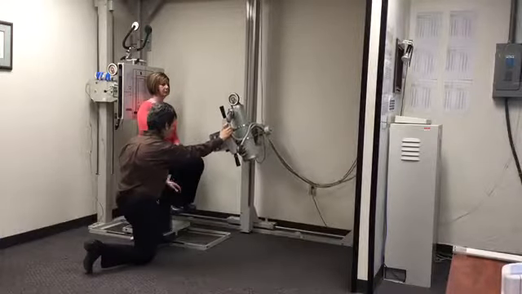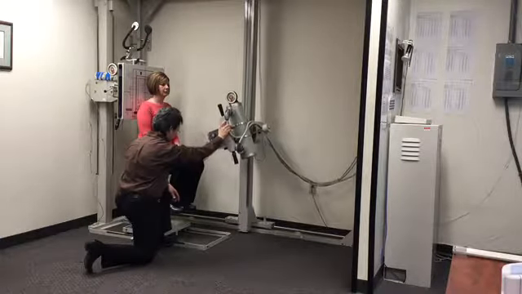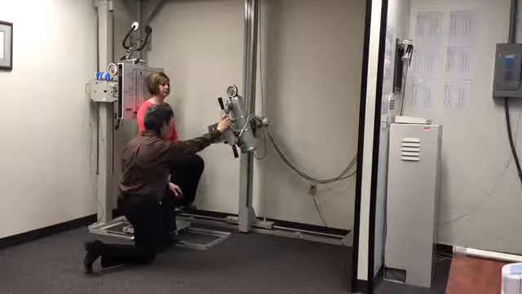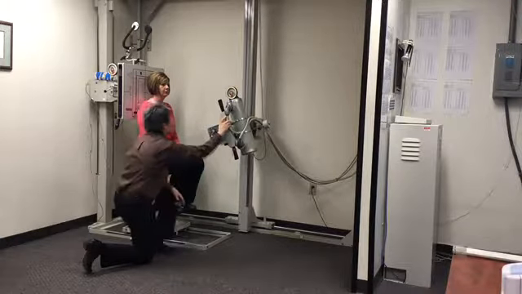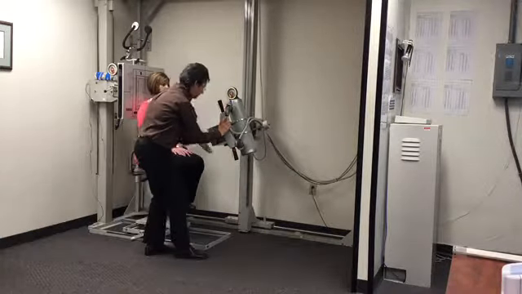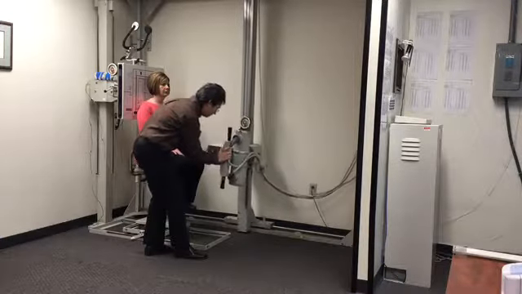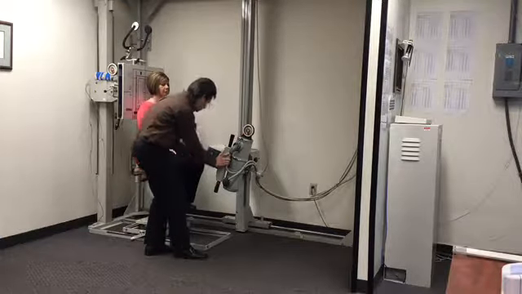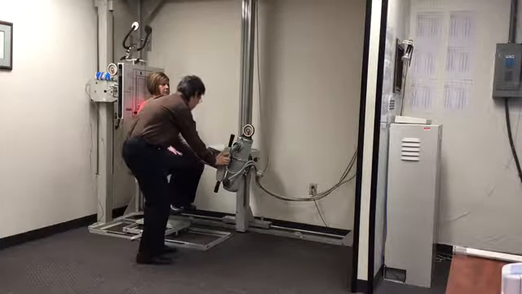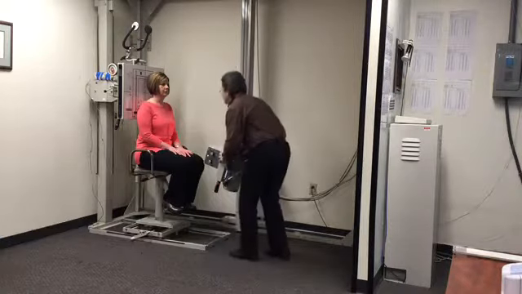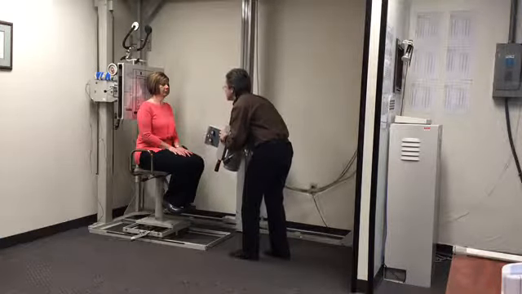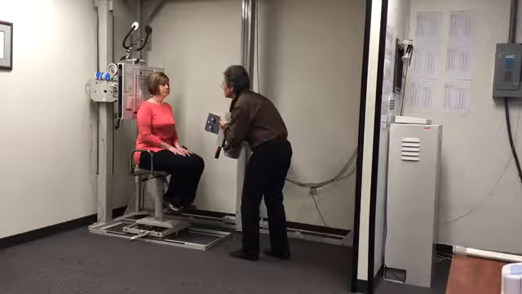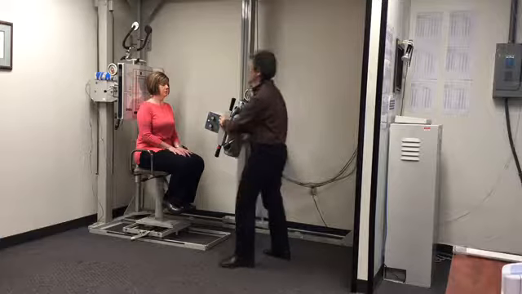We're going to bring our tube in to a 40 FFD, so the arrow on the tube matches the 40 FFD position on the tube track. We need to set our tube angle at 15 degrees cephalad, so the white needle hangs on 15 on the gauge. I'm going to open up collimation. And I'm going to raise the tube until the horizontal beam passes through C4. Okay, C4, mid-neck.